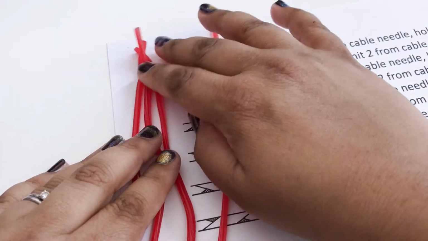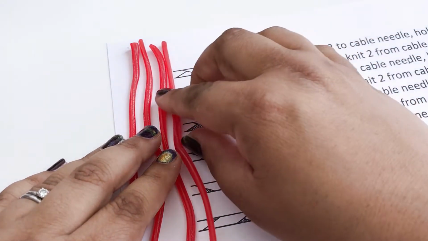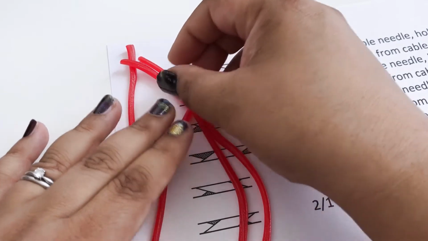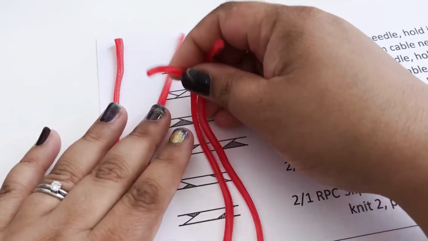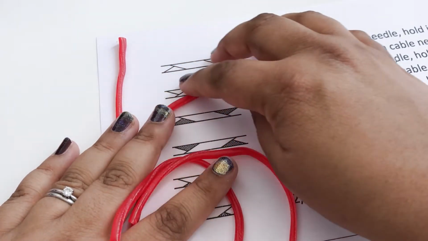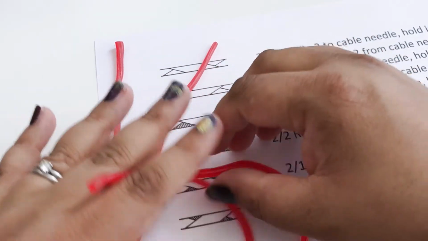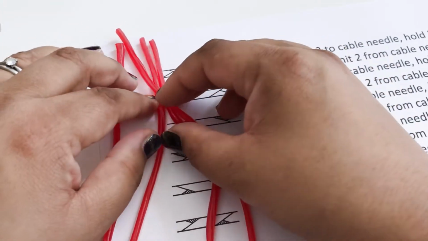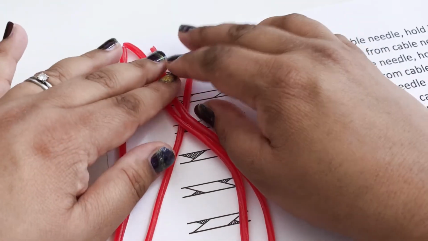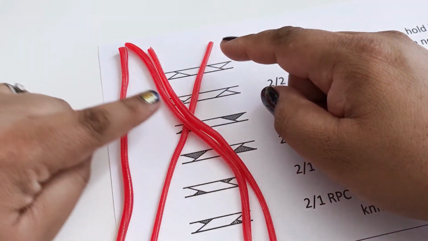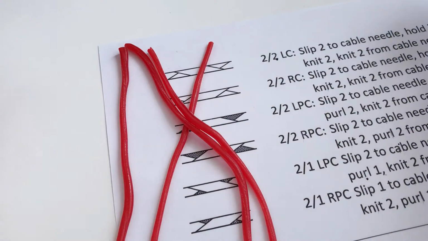Now, if you wanted to do a 2 over 1 left cross, suppose I wanted these 2 stitches to go over this one, well, I would do these 2 first and hold them in the front, and then I would do this one so it goes to the back, and then I work these 2 again because they were sitting in the front. Now they cross over the top. So now I have a 2 over 1 left cross. Starting to make a little more sense?